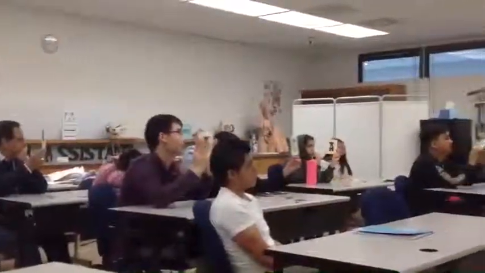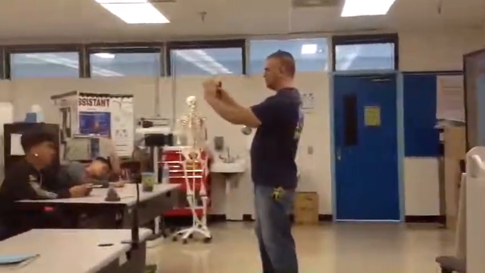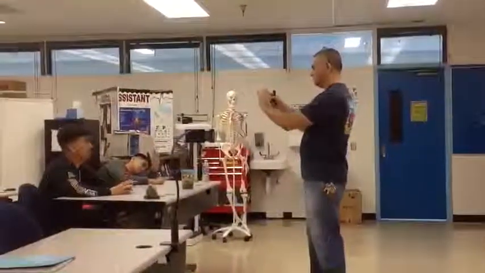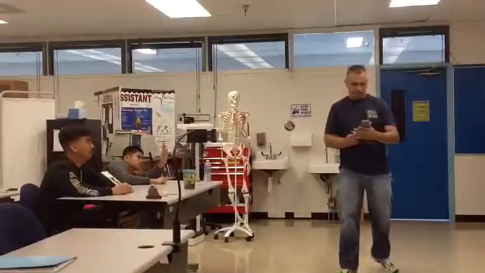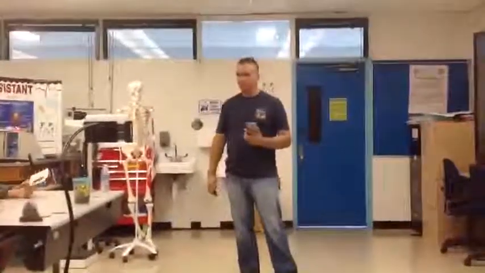Ready? Here we go. We're scanning. I got everybody. Another 100%. Awesome. Yes, it is metamorphic rock.